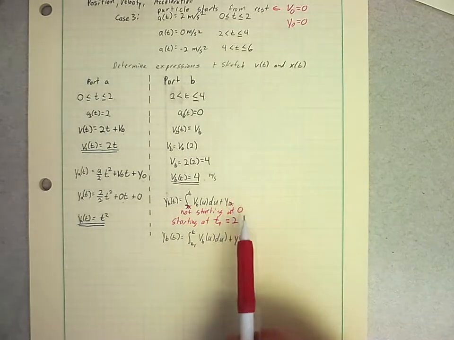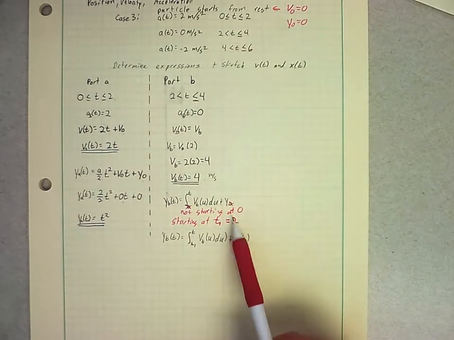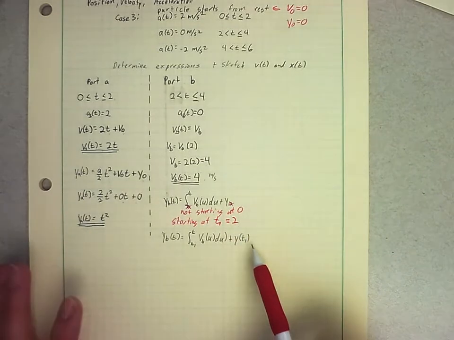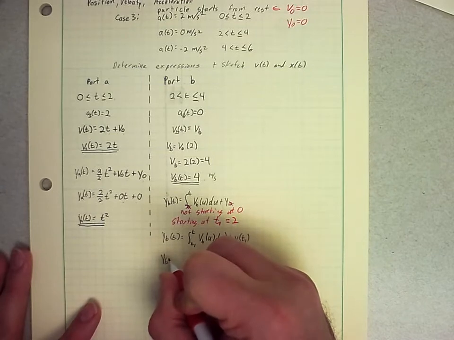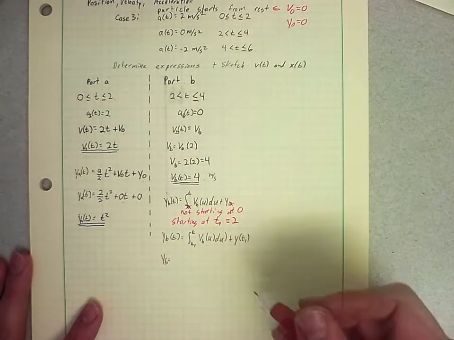Instead of saying it's y of 0, that y that I'm adding on is going to actually be what's happening at t1. So there's our more generic equation.